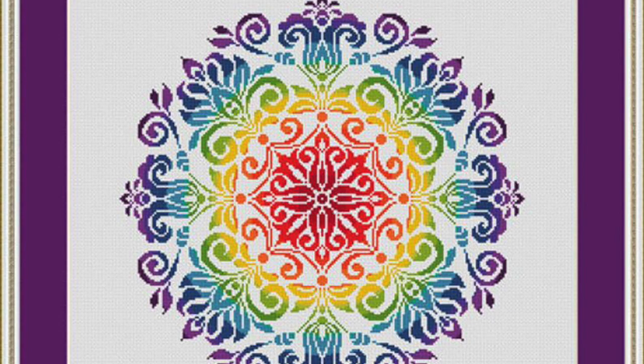So this is an Etsy pattern. Let me show you what it looks like when it's done. I didn't get to stitch very much on this at all, but I will show you what I've done.